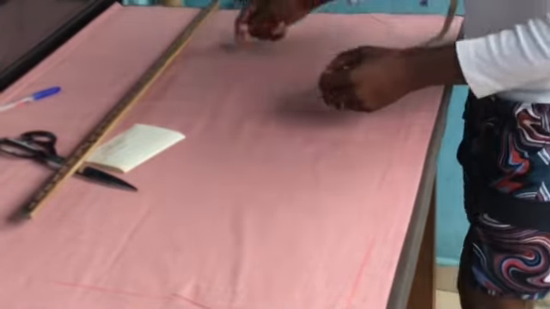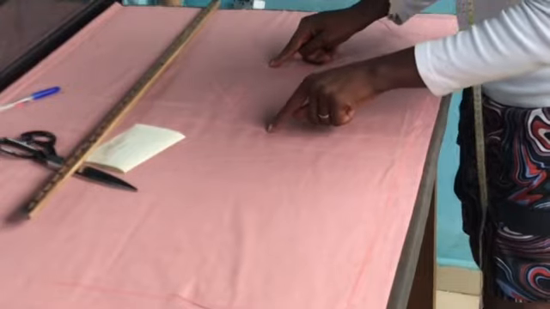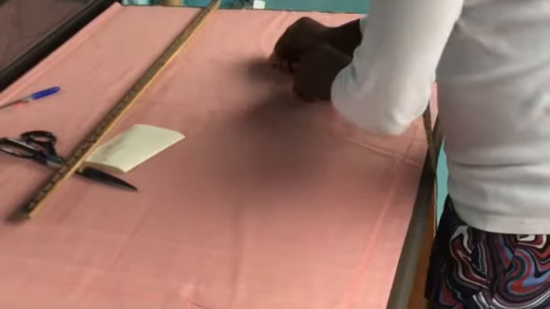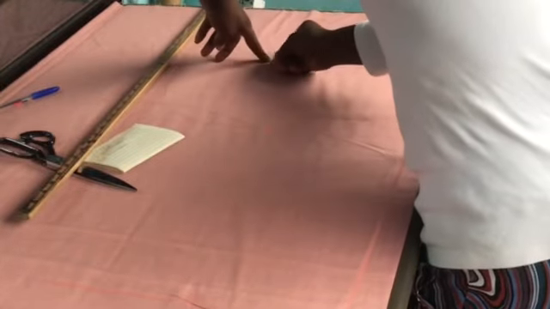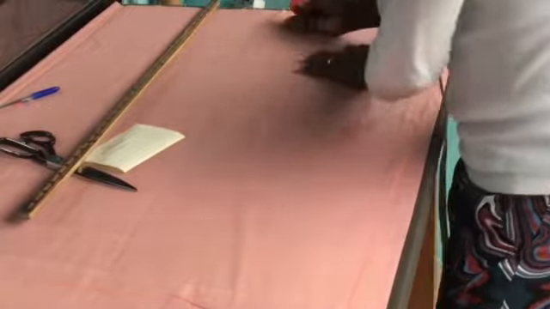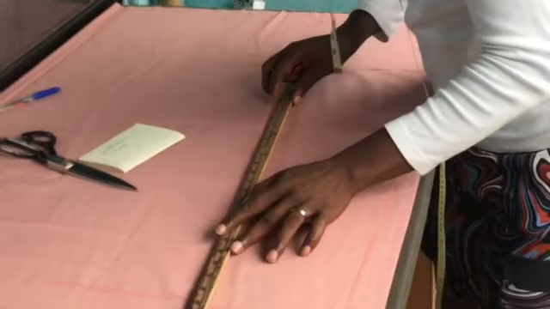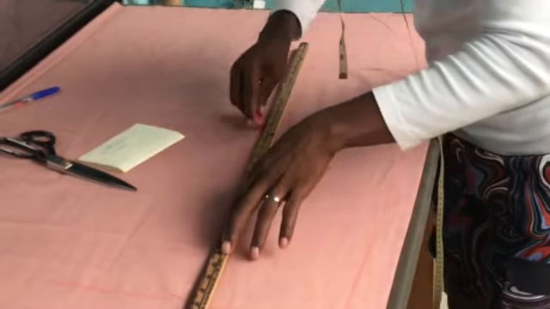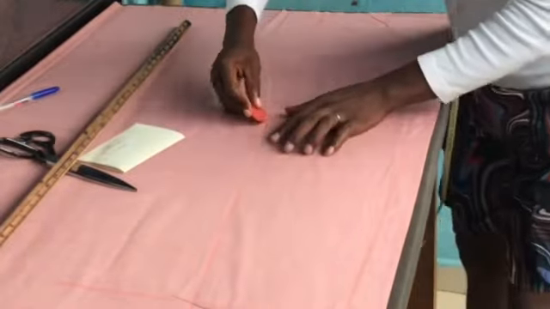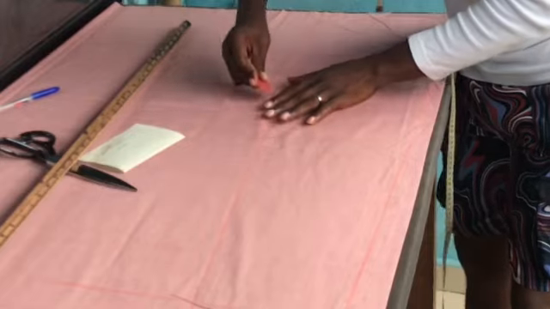Now you connect this line to this one. It will be a kind of curvy one. Curve it to meet the knee, and as well the ankle. So this is how it is.